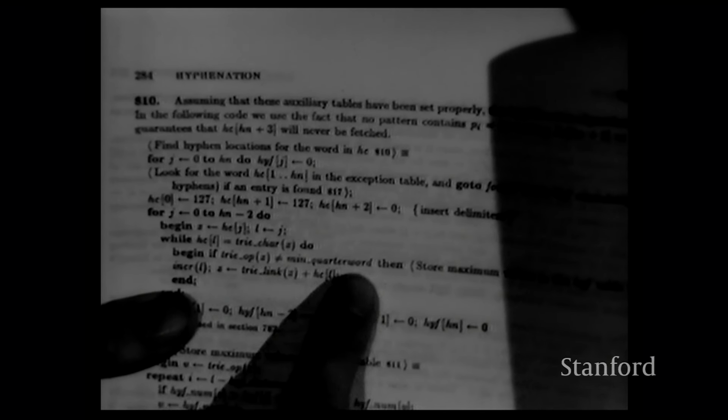While HC of L is equal to trichar of Z, trichar is my C that I was talking about, then I continue and go ahead. By the way, the pattern might be of various lengths. There might be a pattern of length 3 and also a pattern of length 4 starting at a given place. So I also look at Z1 and Z2 to see if there's a triop stored with it. A triop means that we have found a pattern there.